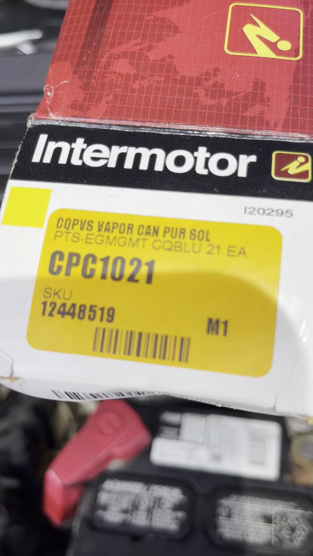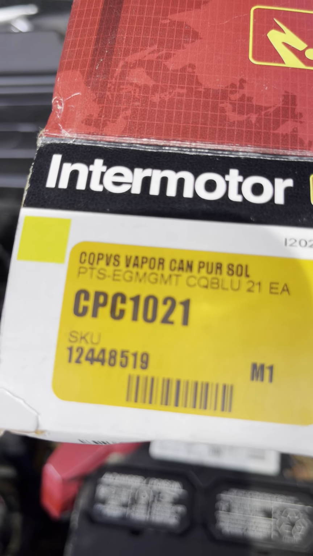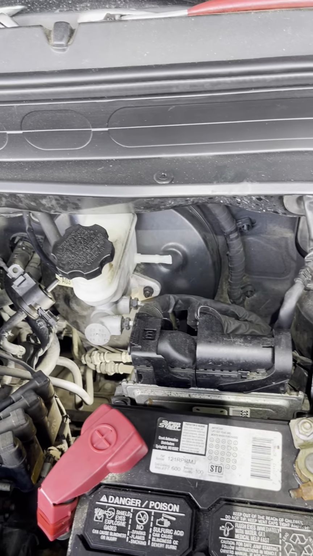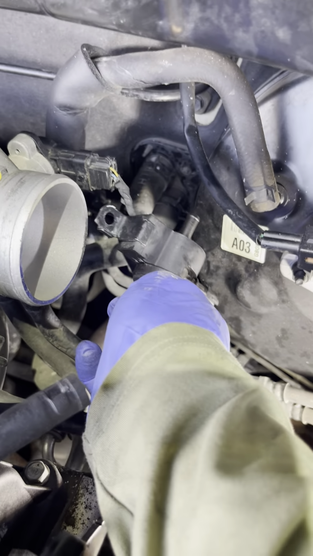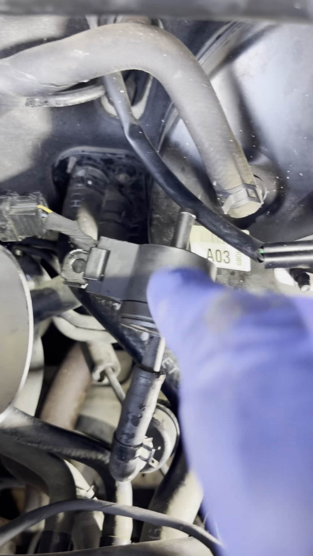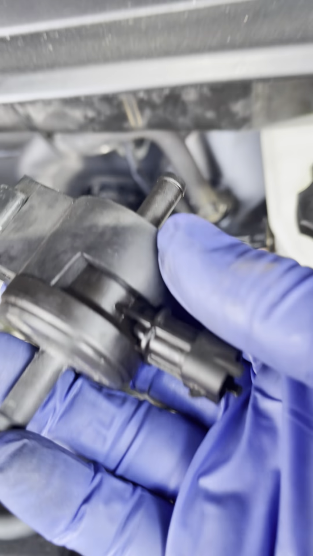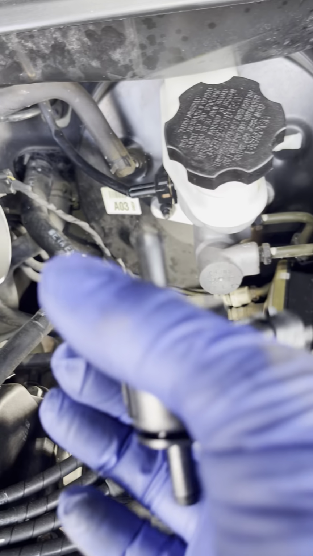Part number of the purge valve. And install the purge valve, take off, pull it out. New.